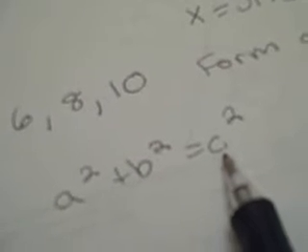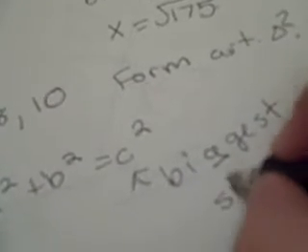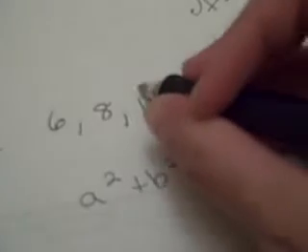But without a picture, how can we tell which number to plug in where? If you remember, C always has to be the hypotenuse. The hypotenuse is always going to be the longest side of your triangle. So remember, C will always be your biggest side. Out of these 3 numbers, which is our biggest? You should have circled 10, which means 10 is going to get plugged in for C.